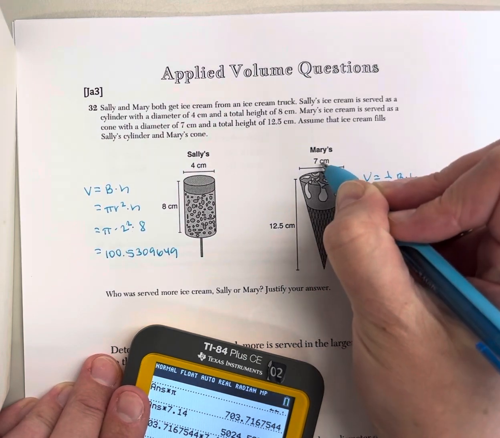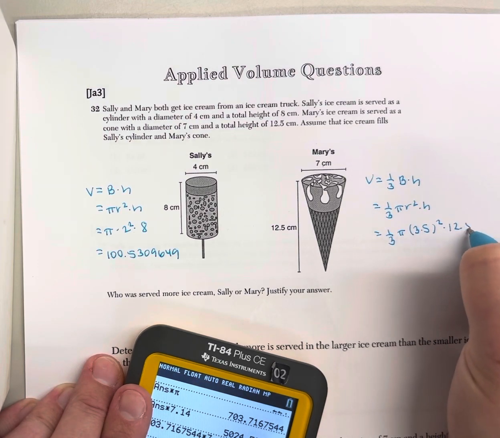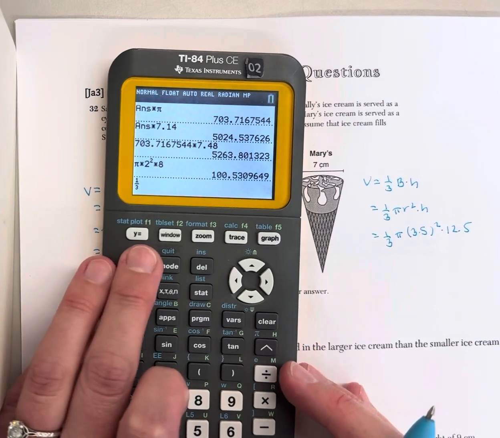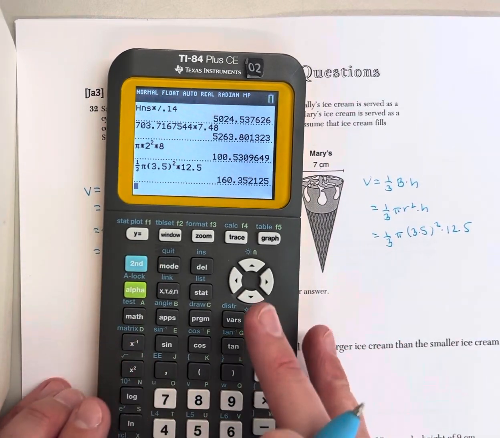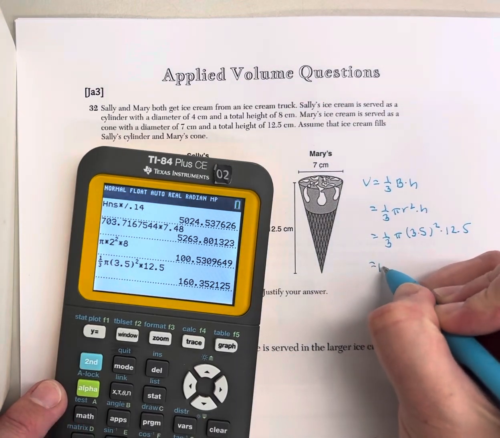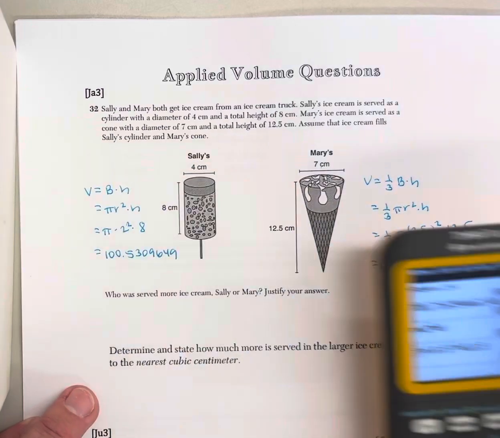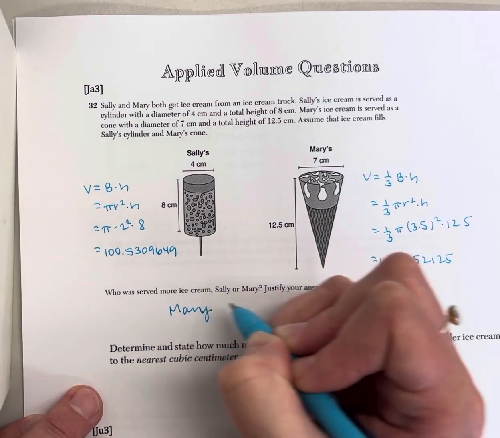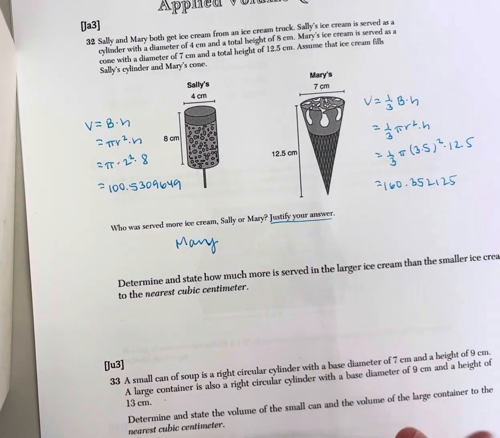The radius in this case is half of 7, so it'll be 3.5 squared, and then times 12.5. 1/3 times pi times 3.5 squared times 12.5 is 160.352125. So Mary was served more ice cream. Justify your answer just means show work, which you did.